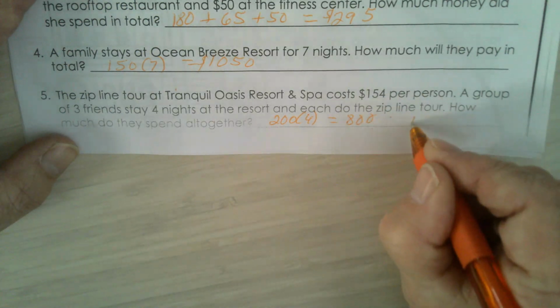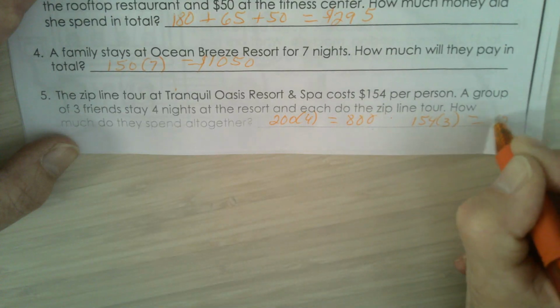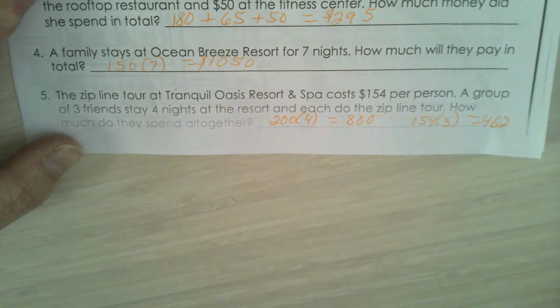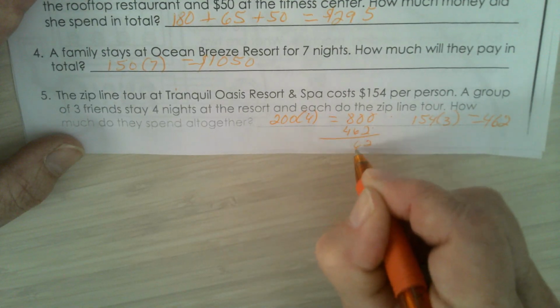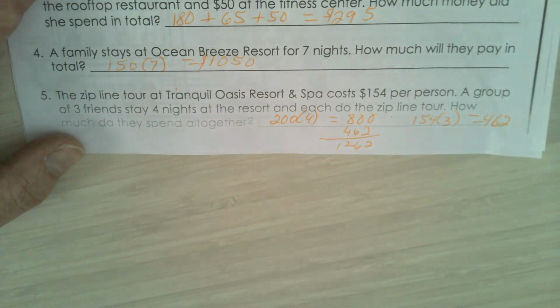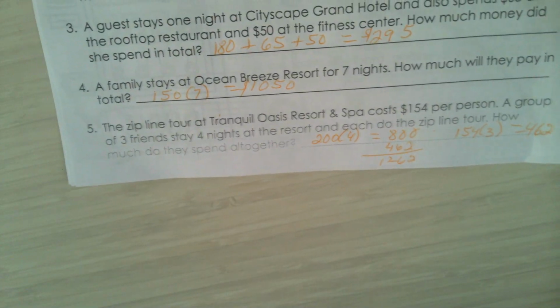So you're going to take 154 times 3, 462. So we add those 2 together. $1,262. Is that what you have for your answer? Thumbs up? Good. Okay, now let's go back to the one that I know you've all been working on.